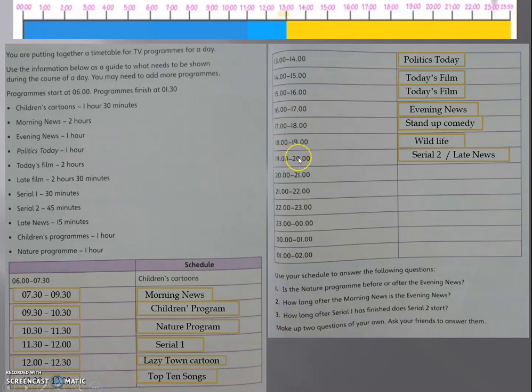So from 19 o'clock to 20 o'clock, this is 1 hour. We will watch two things. Serial 2, we will watch it for 45 minutes from 19 o'clock to 19:45. And we will watch the Late News for 15 minutes from 19:45 to 20 o'clock.